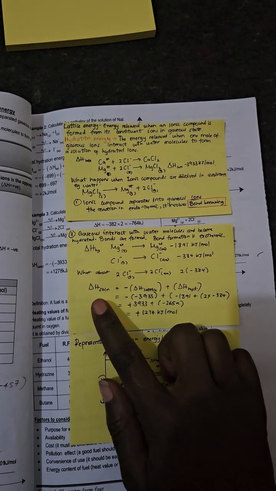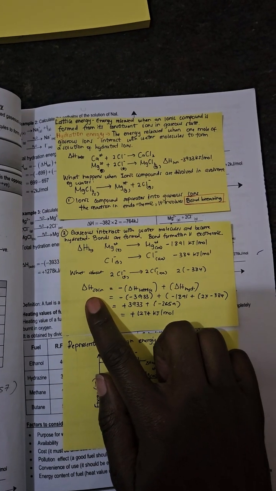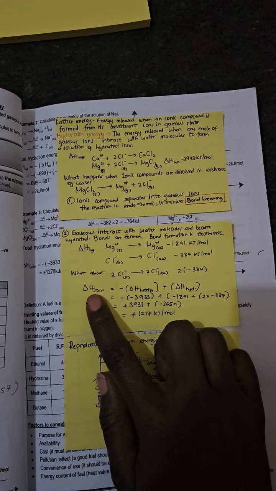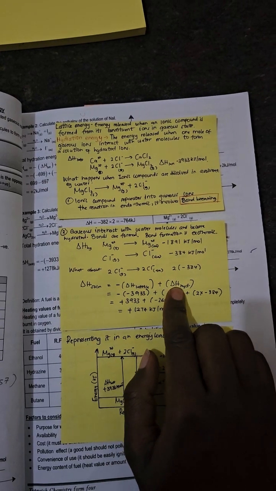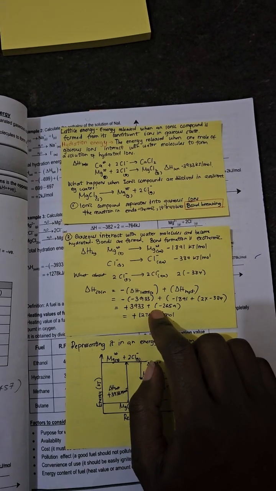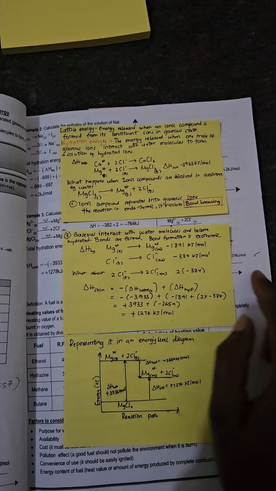The enthalpy of solution, when you have lattice energy, is calculated as: enthalpy of solution is equal to the negative of the lattice energy plus the hydration energy. Let us learn what lattice energy and hydration energy are quickly before we go on.